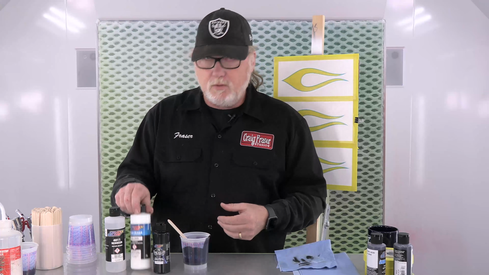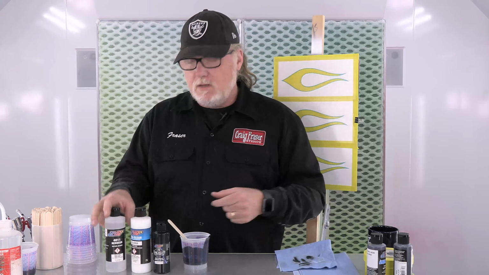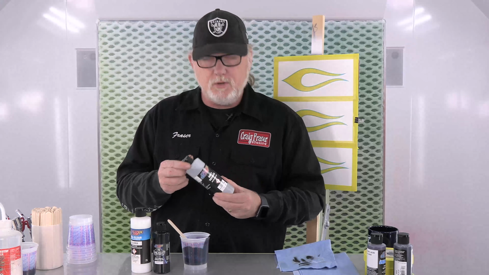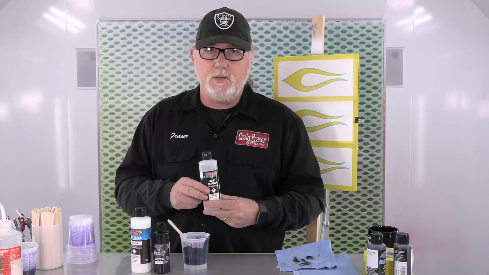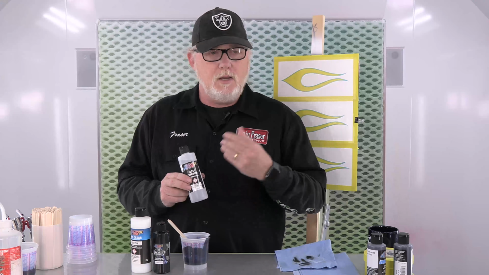I'll even use it if I'm going to satin clear something later on, or matte clear it, I'll still use 4050 as the binder. So I go through a heck of a lot of that stuff. And then the reducer, 4011, that's my go-to reducer. It's literally the only reducer I use in my shop. And anywhere from 2.5% all the way up to like 10%. But you can also hyper reduce if you really, really need to, like you're pumping something through a micron.